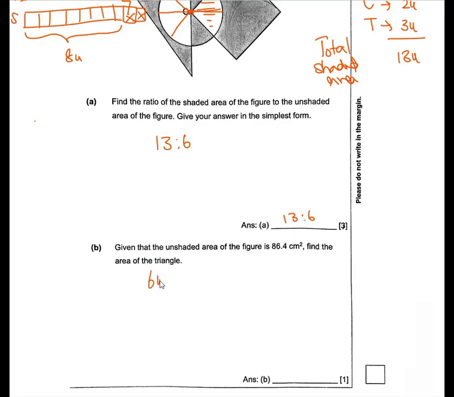So 6 units is equal to 86.4 cm square. So 1 unit is going to be 86.4 divided by 6. And the area of the triangle, as we saw here, is the total area was given to be 7 units.